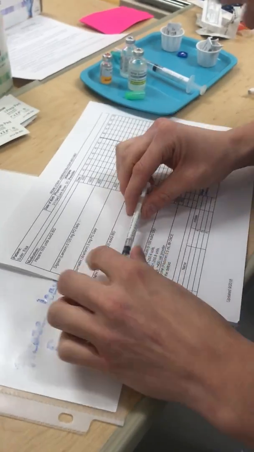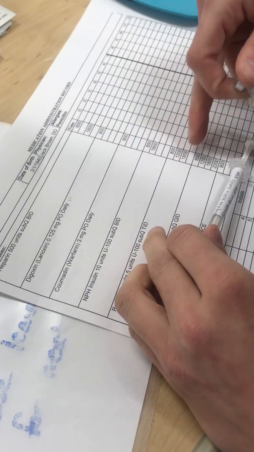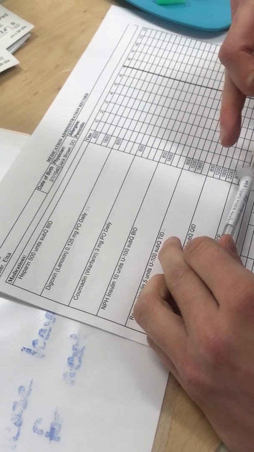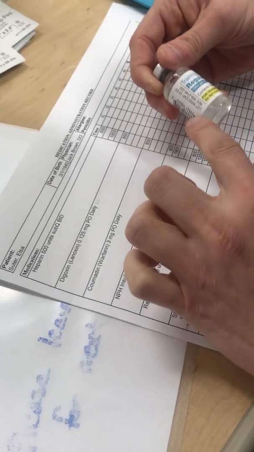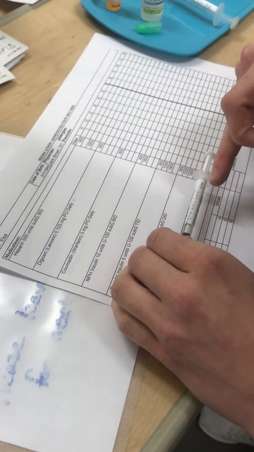And then we'll just also make sure we have the right documentation on our syringe. Insulin 10 units U100 sub-Q BID, 8 a.m., no allergies, right patient. Yep, 10 units U100 NPH insulin. So then we'll go to our other vial, regular insulin, 5 units U100 sub-Q BID, 8 o'clock. And then regular insulin is what we have here. And then not expired. And then regular insulin, we have 11 units of U100 according to the sliding scale, 5 plus 6, 11.